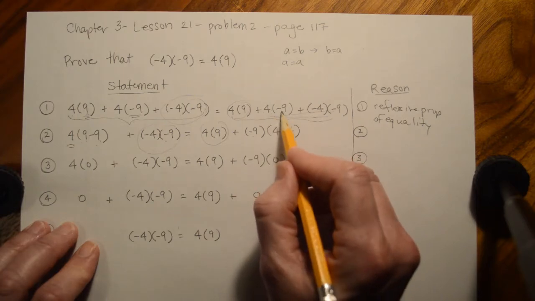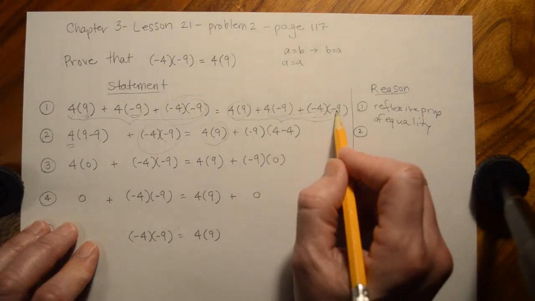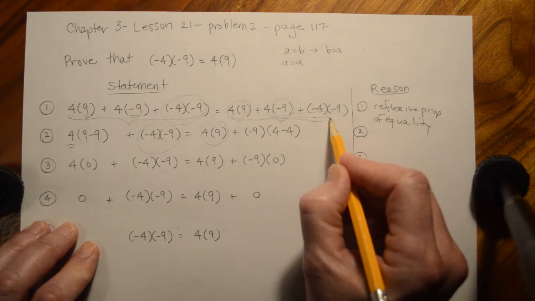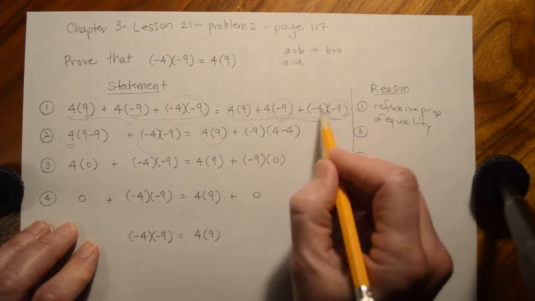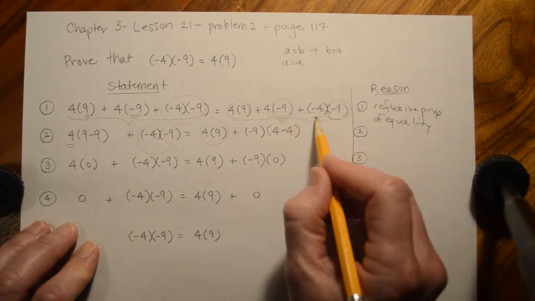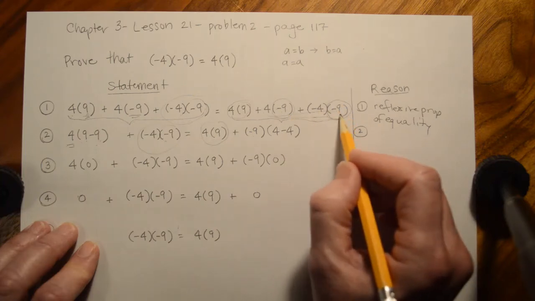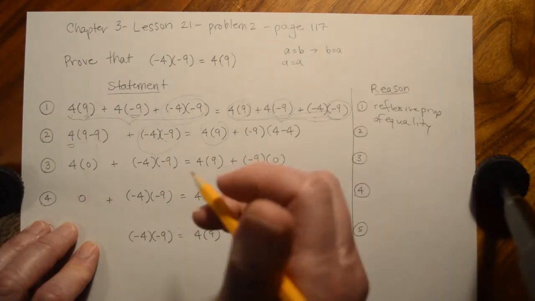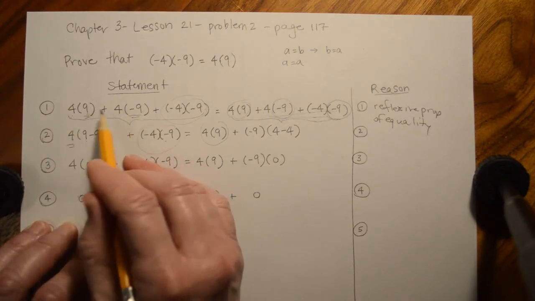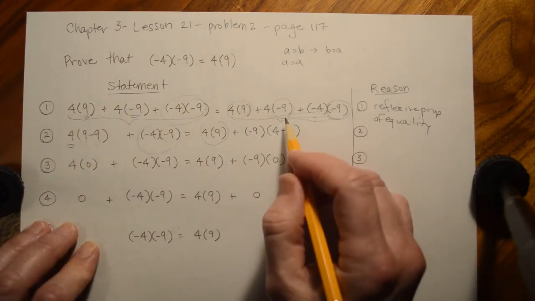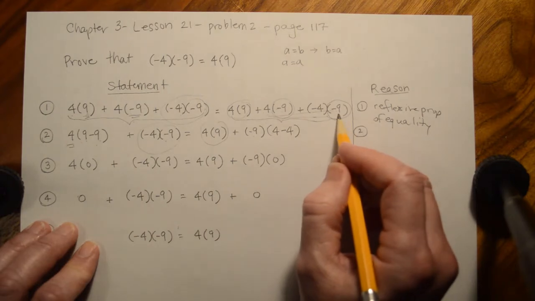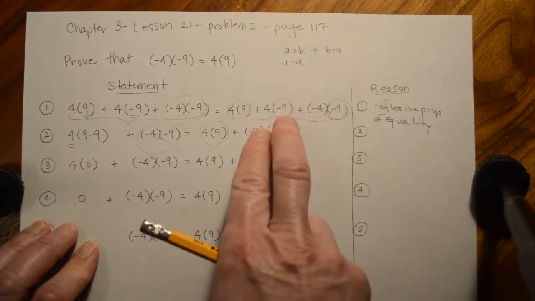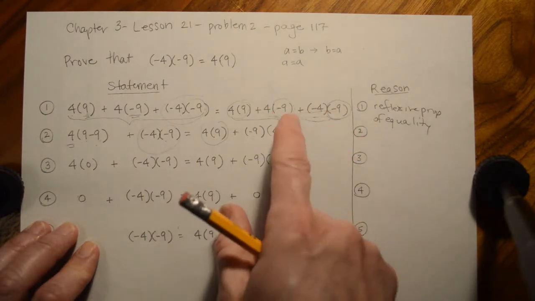So 4 times -9 plus -4 times -9. Again, this is the thing that was distributed because it's in both terms. So yes, they pulled that out, even though it was on the right side instead of the left side, like it was here with the 4s on the left side.